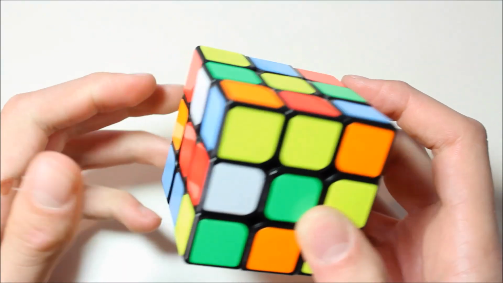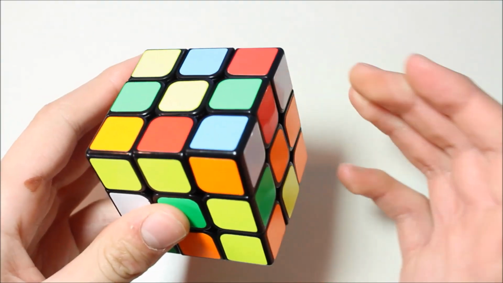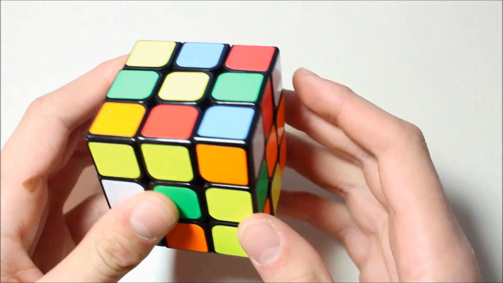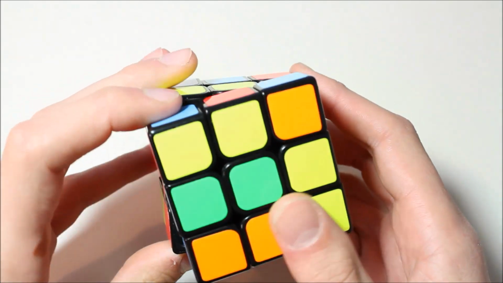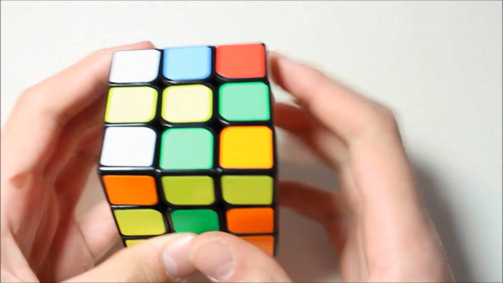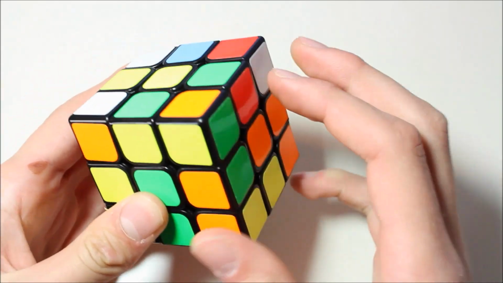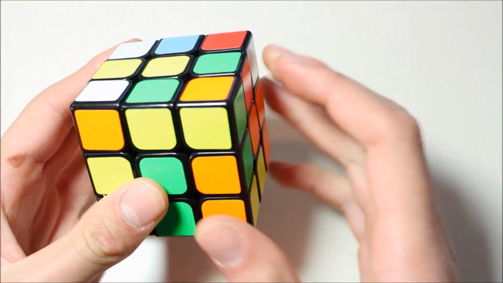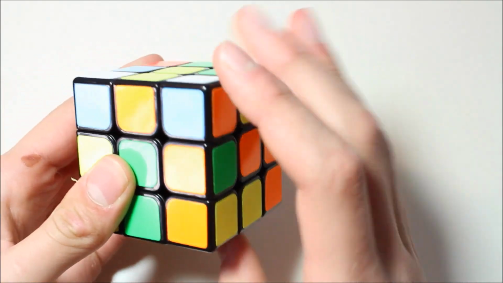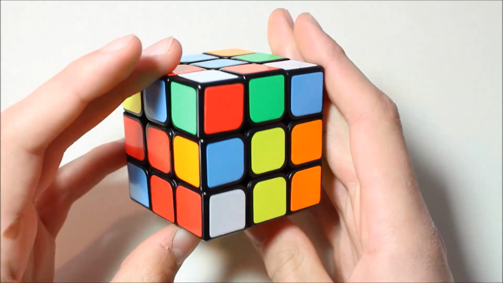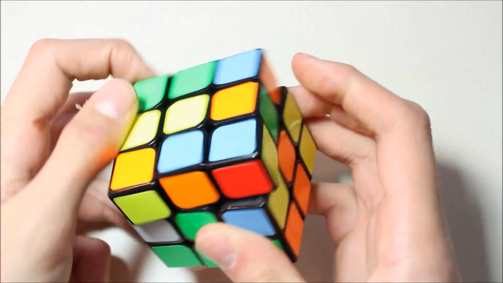In some situations, there are simple ways to set up an easy case for your first pair while solving the cross. For example, while we're solving the cross right here, it's an easy 3-move cross, but before bringing this down, we can see that these two pieces are right here. So first, I'm going to move this out of the way, then bring this down. Then you can see we have a very easy case for our first pair.